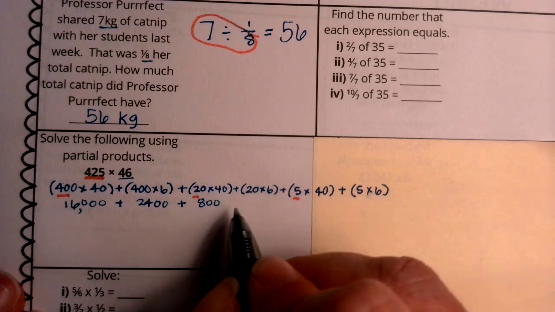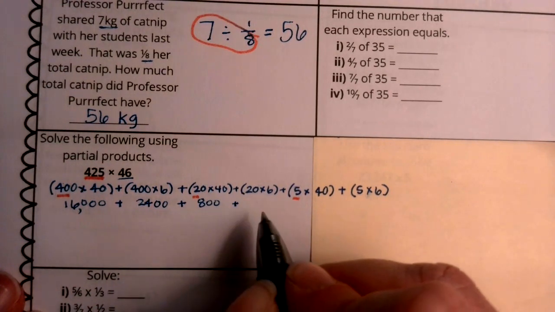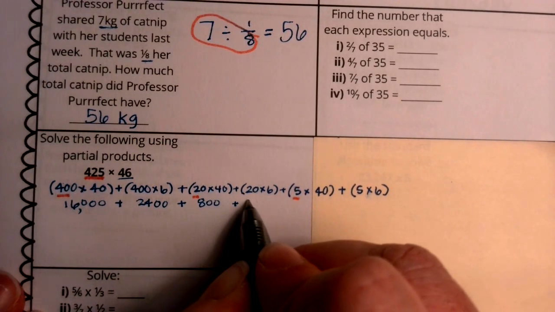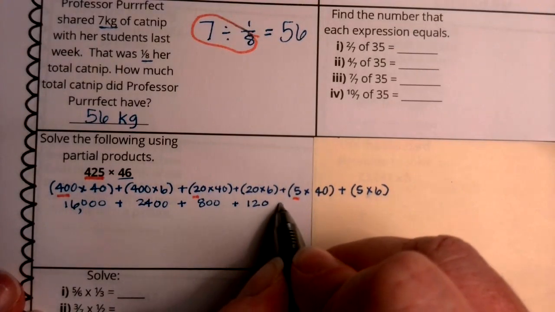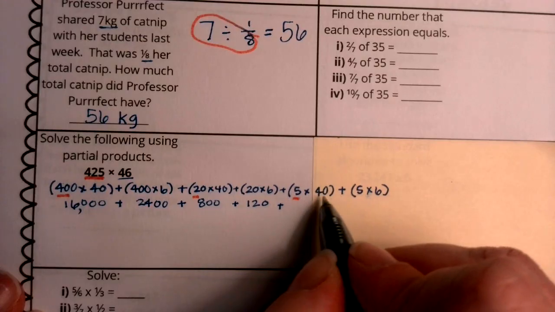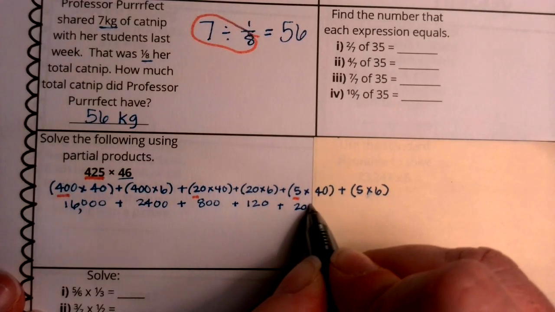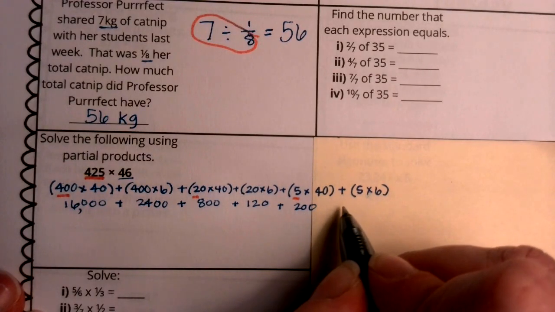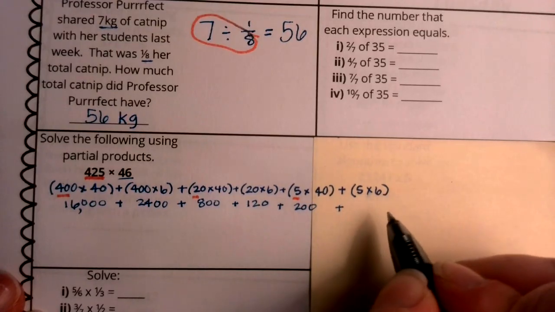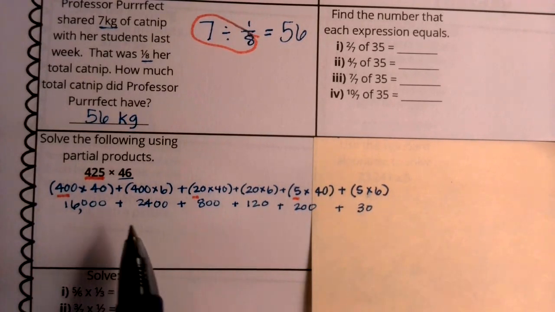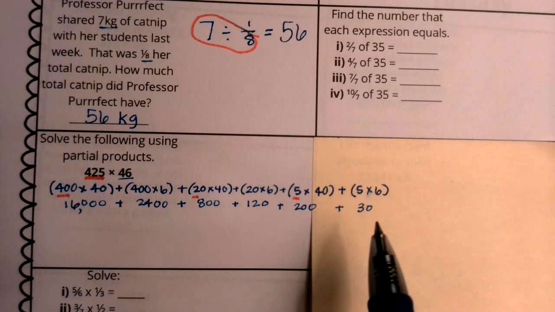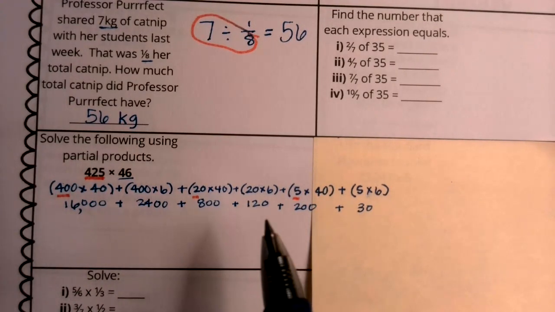That would be 2. Now we have 20 times 6, which, of course, 2 times 6 is 12 plus 1 zero outside the basic fact. Now we have 5 times 40. Well, 5 times 4 is 20, and there's 1 zero outside the basic fact. And here we have 5 times 6, which, of course, is 30. Now, look at all of those partial products that we need to add together. There are quite a few of those.